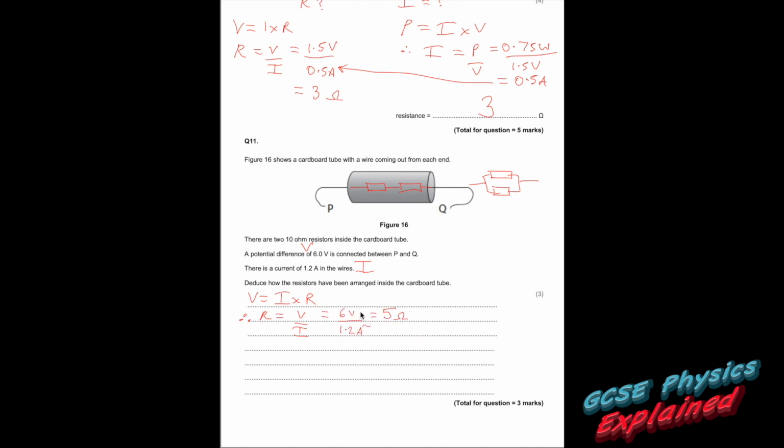Okay, since we've got 6 volts, the resistance is creating 1.2 amps, the resistance must be 5 ohms. Now, if we had a 10 ohm resistor and a 10 ohm resistor connected in series, that would give us 20 ohms. Well, we've only got 5 ohms, so they must not be connected in series.